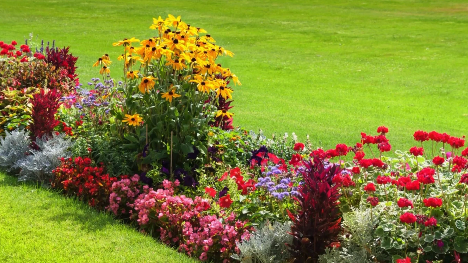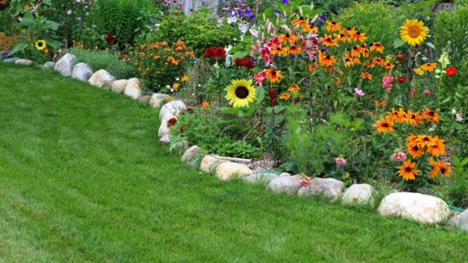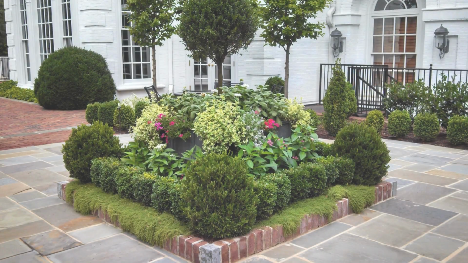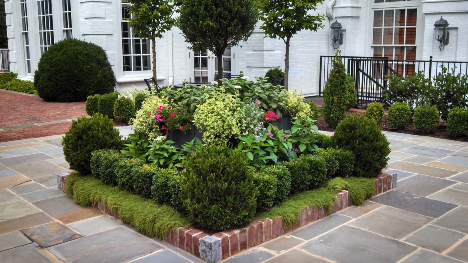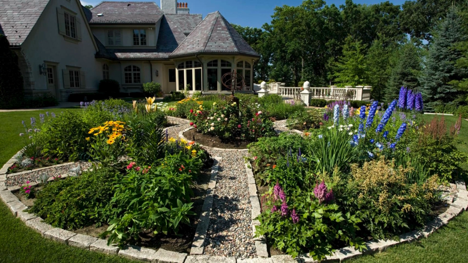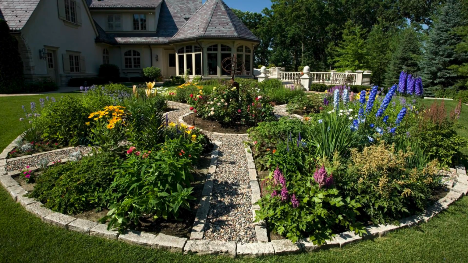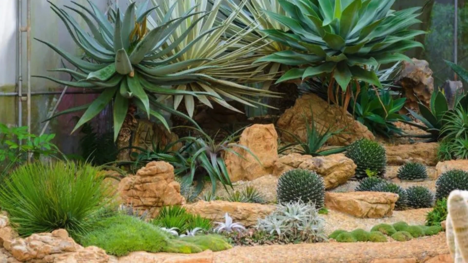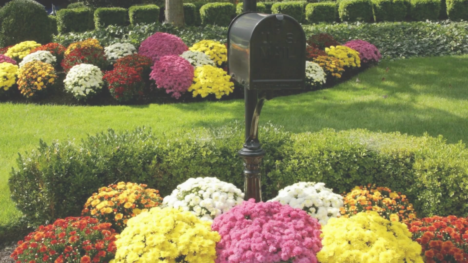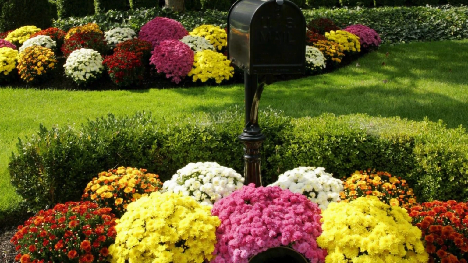Now, let's explore the beauty of seasonal interest. A well-designed flower bed offers something to enjoy in every season, from vibrant blooms and lush foliage in the spring and summer to colorful foliage and berries in the fall and winter. Consider selecting plants with different bloom times and seasonal interest to ensure year-round color and excitement in your landscape.